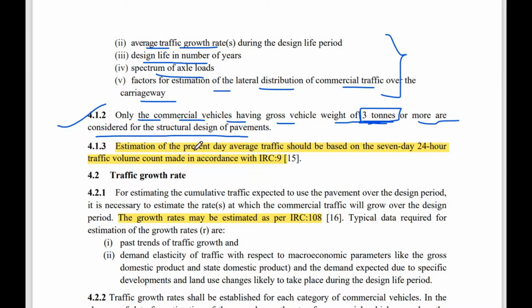Next, estimation of the present day average traffic should be based on the 7-day 24-hour traffic volume count in accordance with IRC 9. So here they have said how we are going to calculate the traffic volume per day.